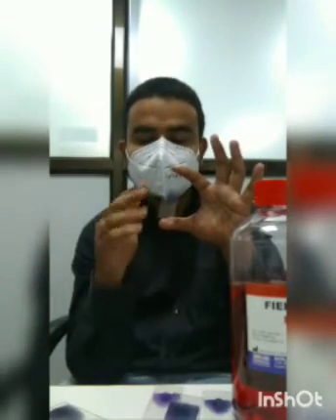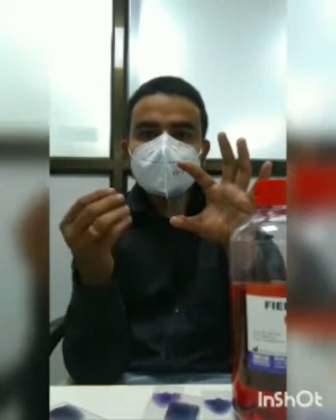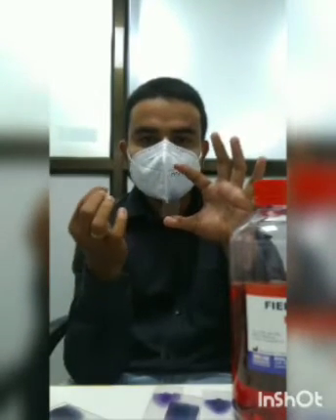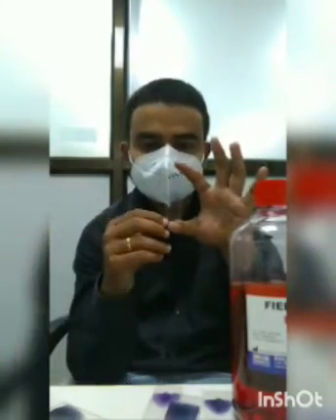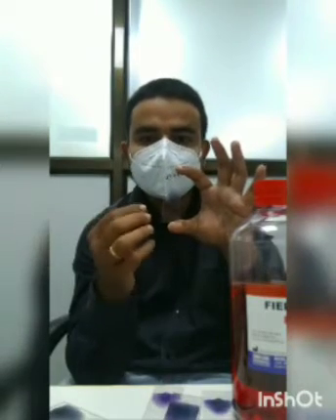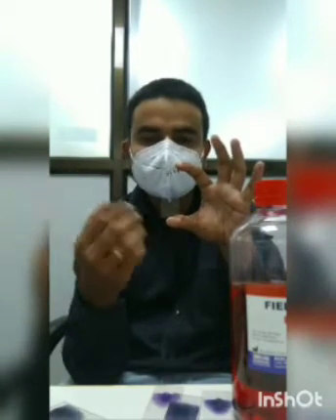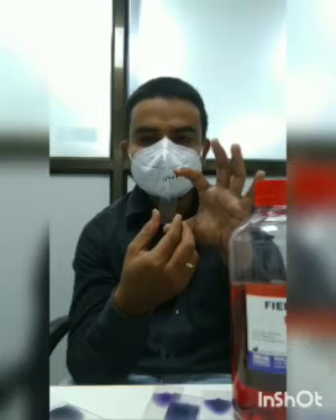So what is happening, all the cell walls are being broken, all the hemoglobin is being washed out. Okay, only the parasites and the nucleus parts of the cells will remain, and all the cytoplasm will get washed off. So we will be able to see the parasite very clearly. Okay, so this is the thick smear.